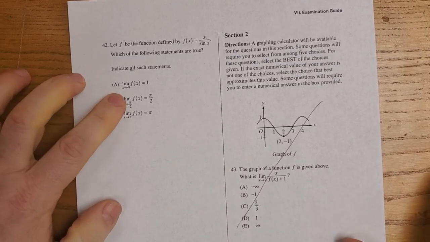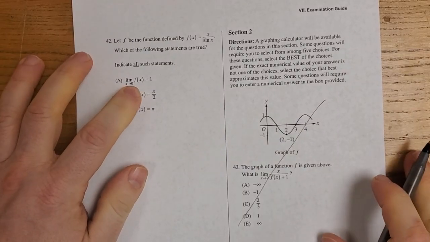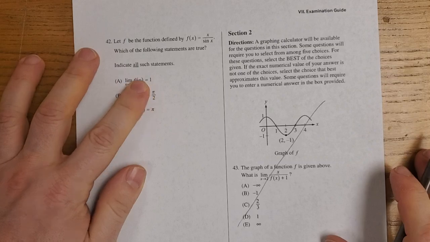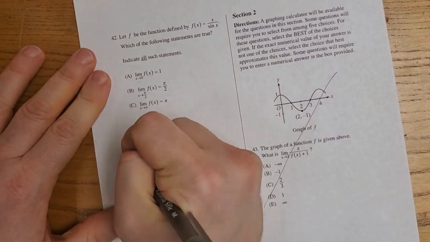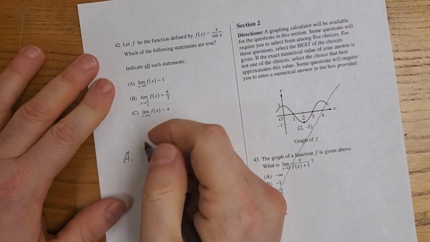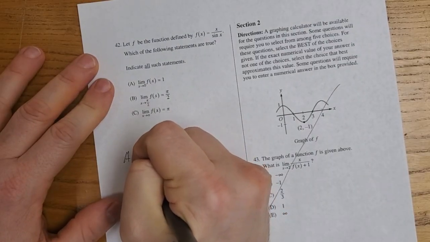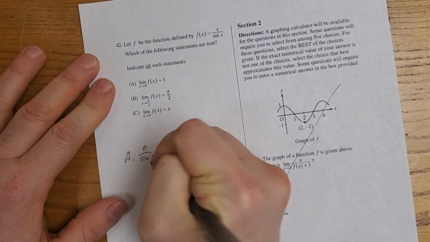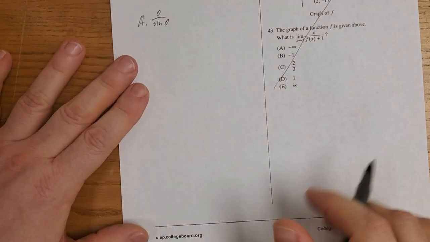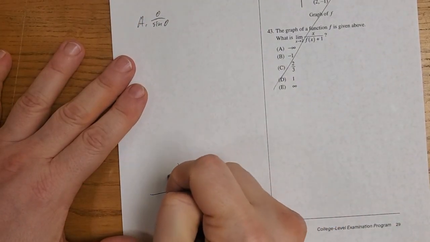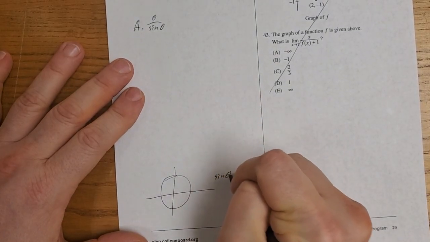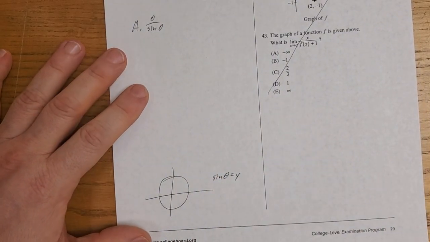So for A, we're asking about the limit as x approaches 0. So for A, as you get close to 0, that would be 0 over the sine of 0. And again, remember we're talking about the unit circle, and the sine of theta is the y.